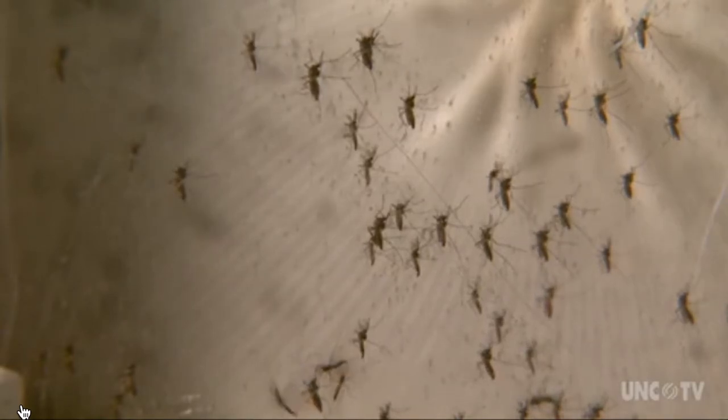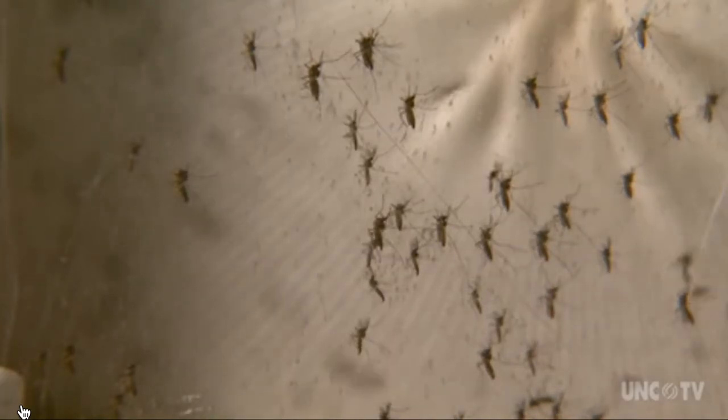Scientists have confirmed the Zika virus is spread through bites from mosquitoes of the Aedes species. It's the same mosquito that spreads dengue fever. But just how does a mosquito bite create a worldwide epidemic?